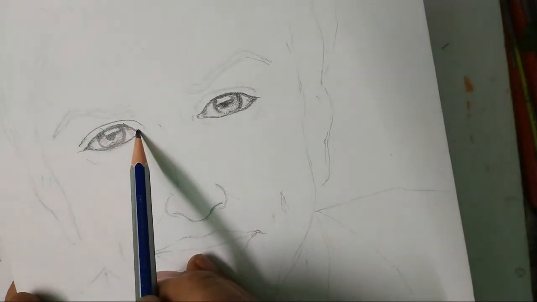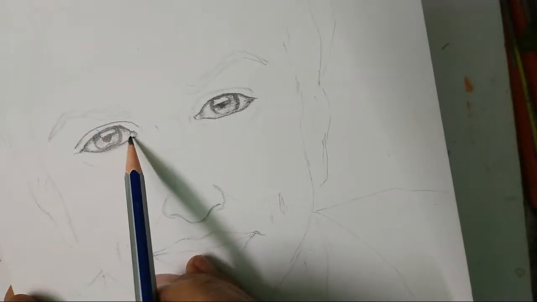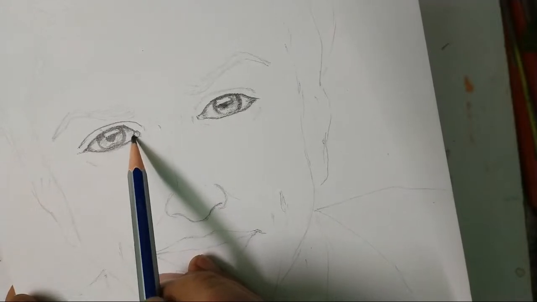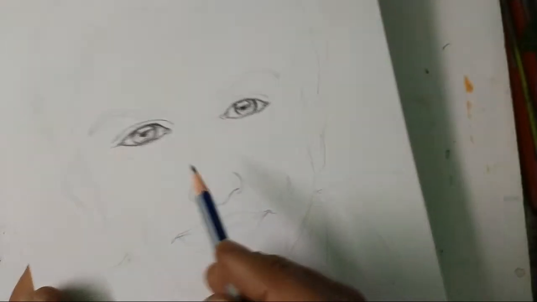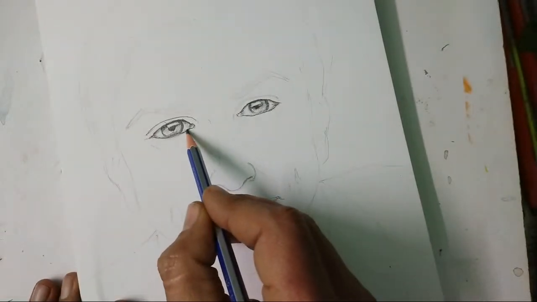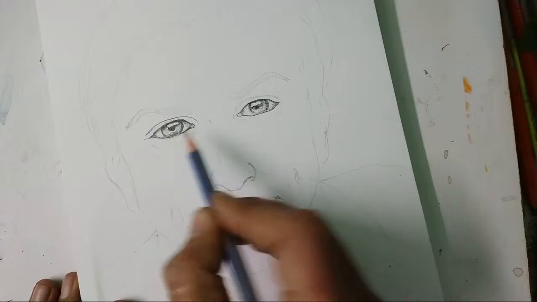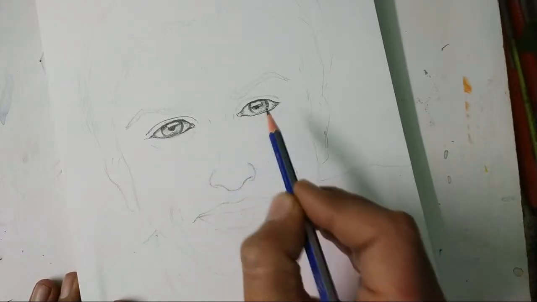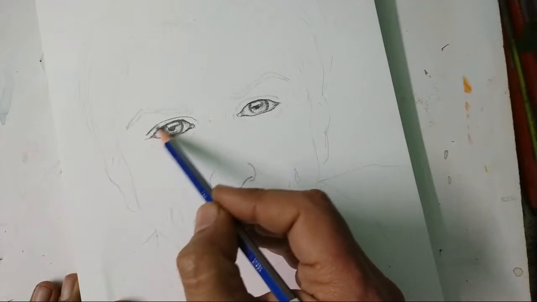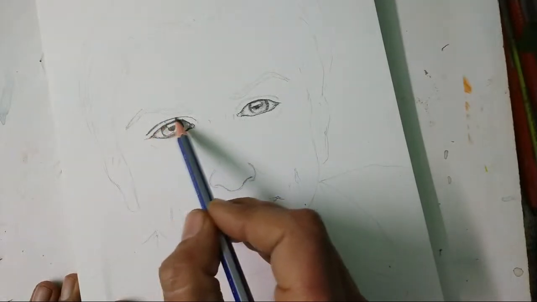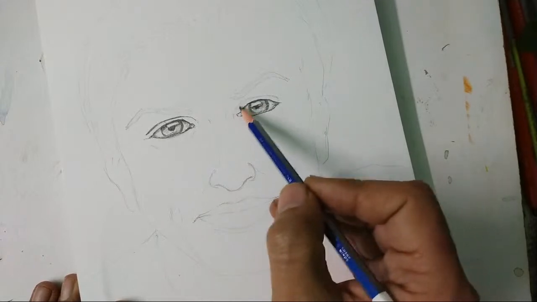This part of the eye, the inner core of the eye, you have to leave. And this is the curved part of the eye which is important. Now I have given a basic outlining to the eyes.